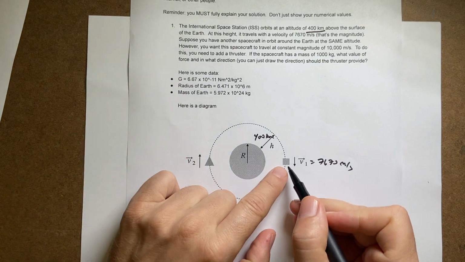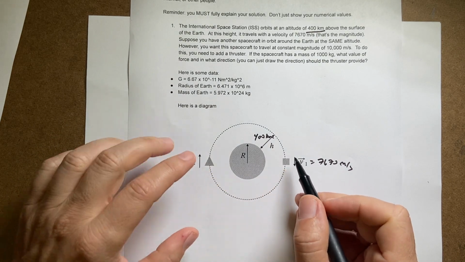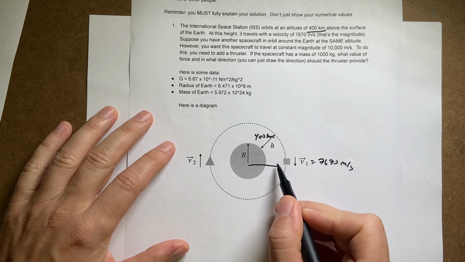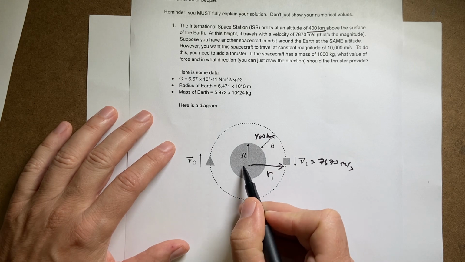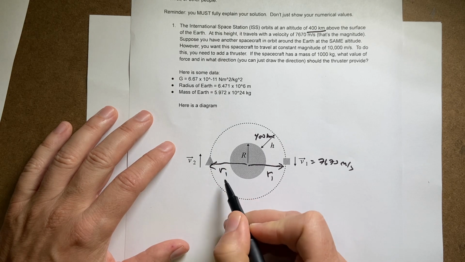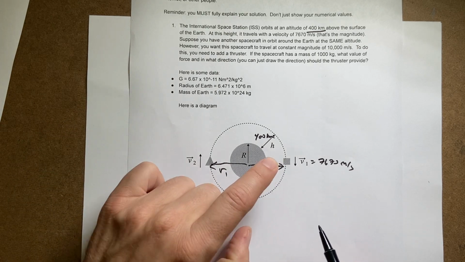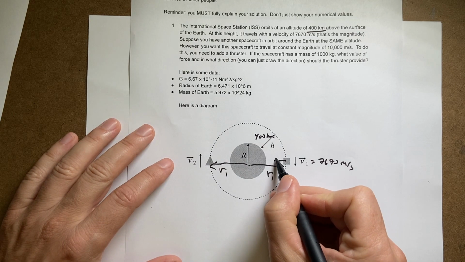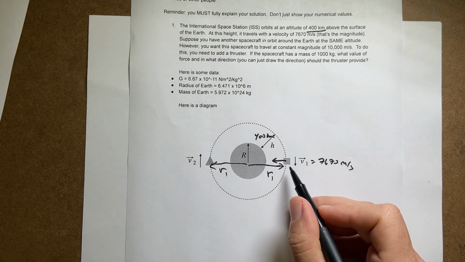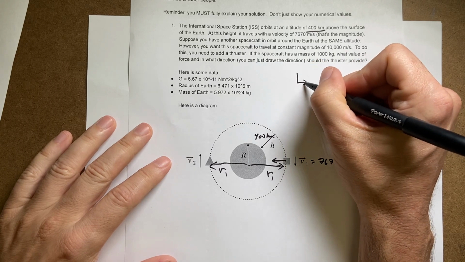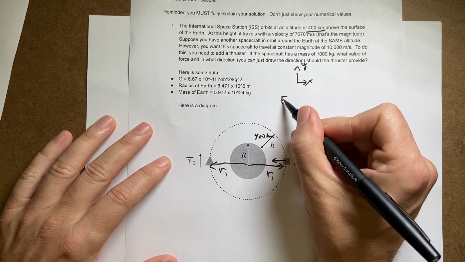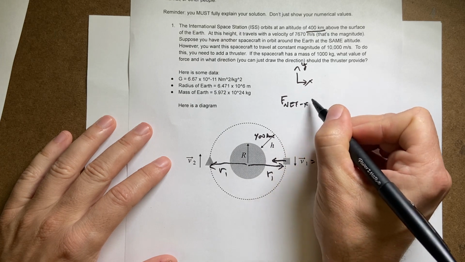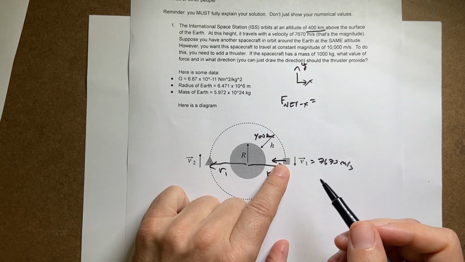Okay, so let's look at the International Space Station first, and let's call this, I know I put it in terms of altitude, but let's just call this R1, and that's also R1. So for this space station, I have one force acting on it, and that's the gravitational force. So at this position, even if I call this the X and the Y direction, then I can say F net X is going to be equal to this gravitational force.